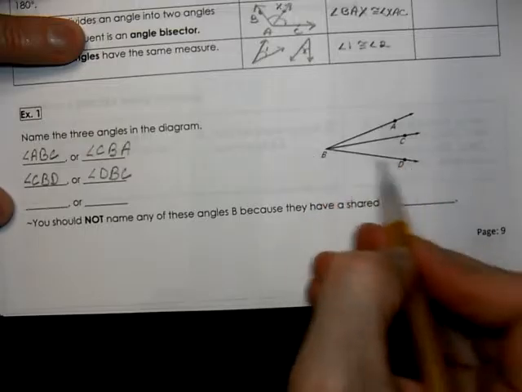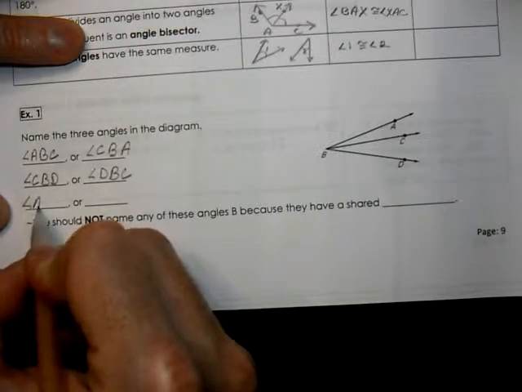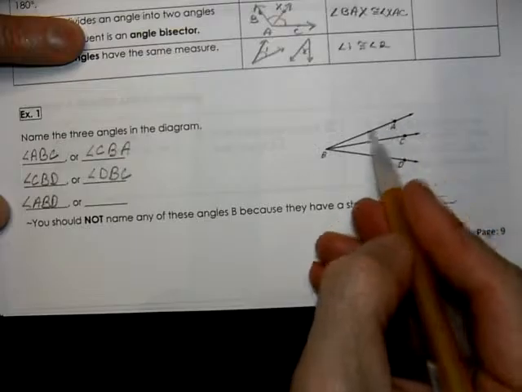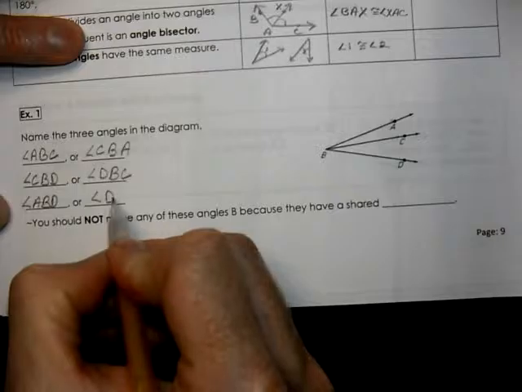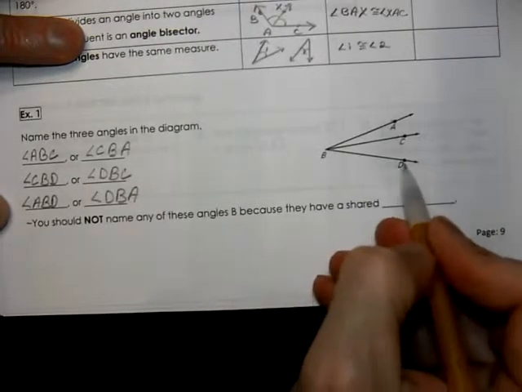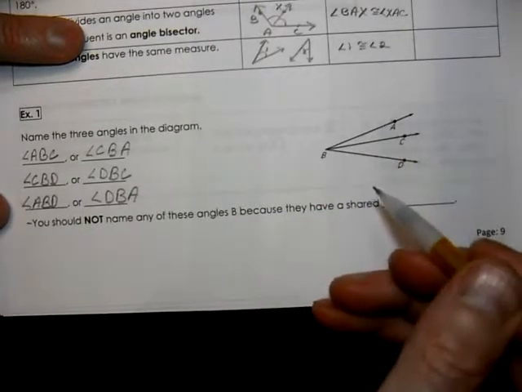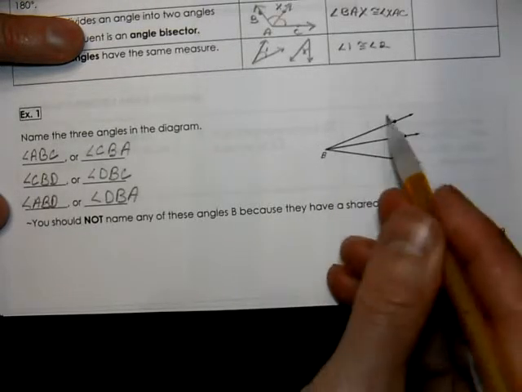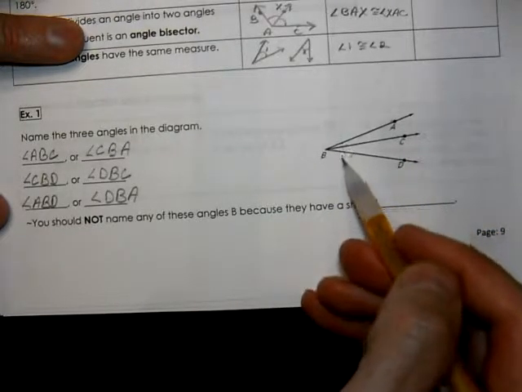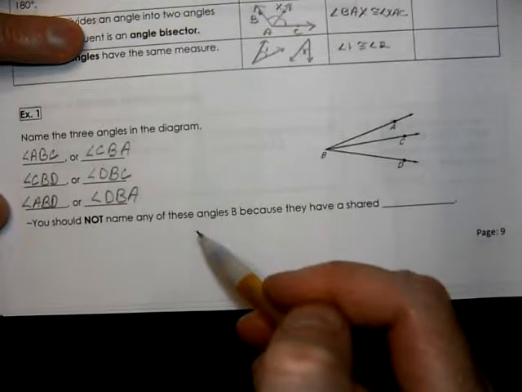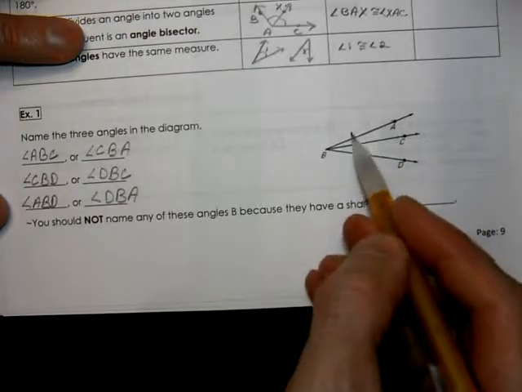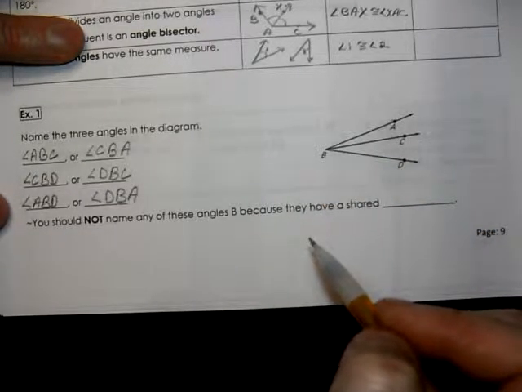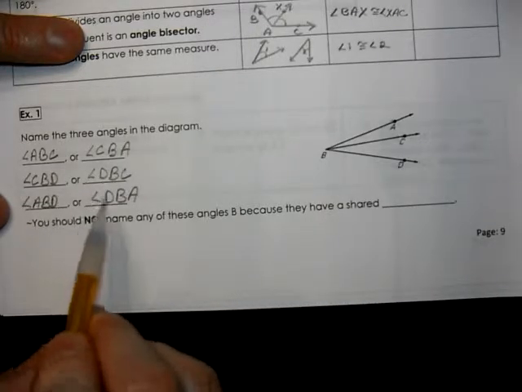You also have a big angle in the middle, ABD, or you could name it backwards, DBA. You could not name this angle by a single letter B. A single letter B would imply that there's only one possible angle. We have three possible angles with the same vertex, so we cannot name it with one letter. You always have to name that with three letters.